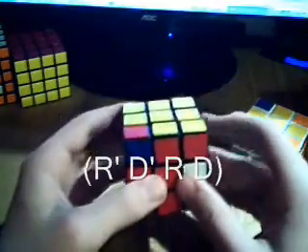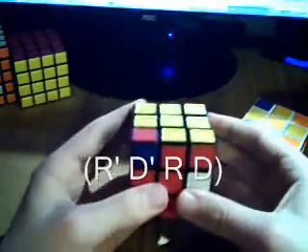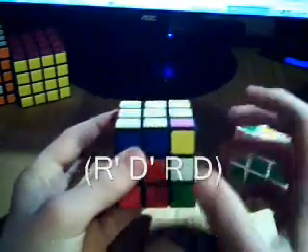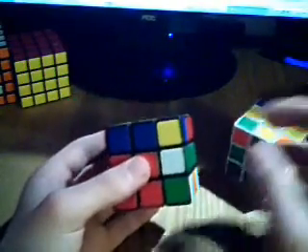And then what you do is you don't rotate the cube. You just move the U layer. That's it. Don't move the whole cube or you'll mess everything up. It looks like it's being messed up right now, but in the end it all comes magically together.